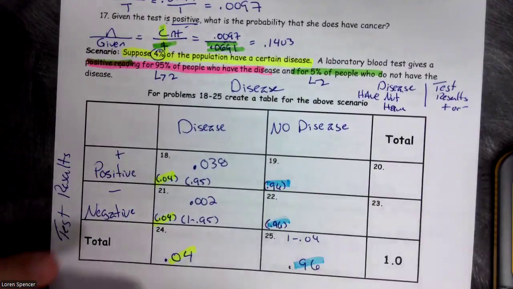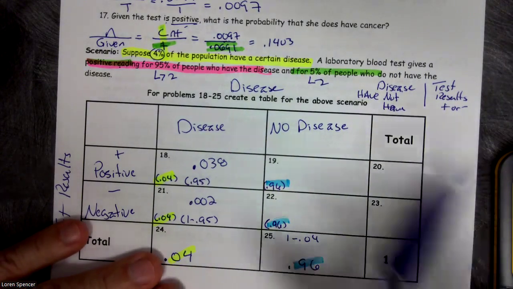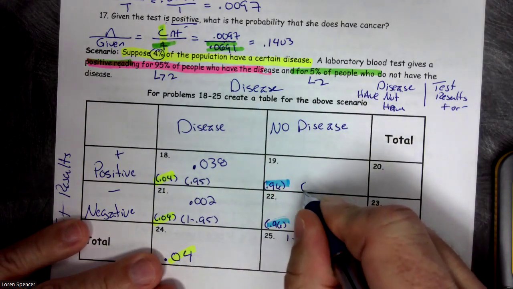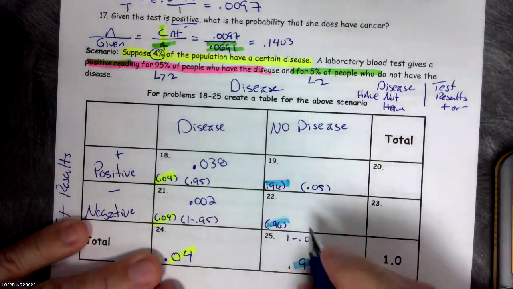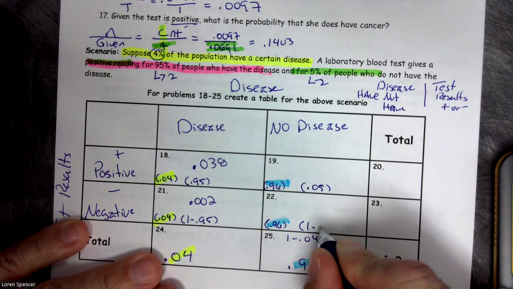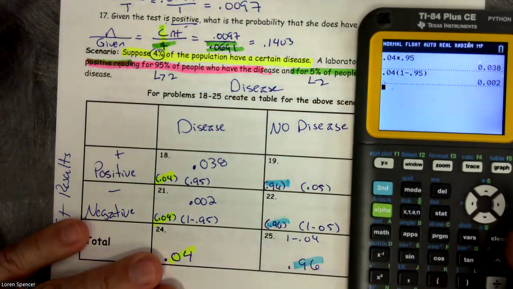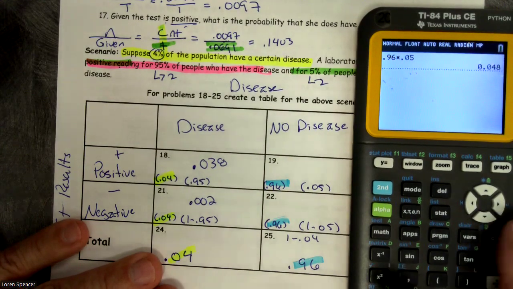So let's multiply that out. 0.96 times 0.05 is 0.048. And 0.96 times 1 minus 0.05 gives me 0.912. This plus this equals that, so that looks good.